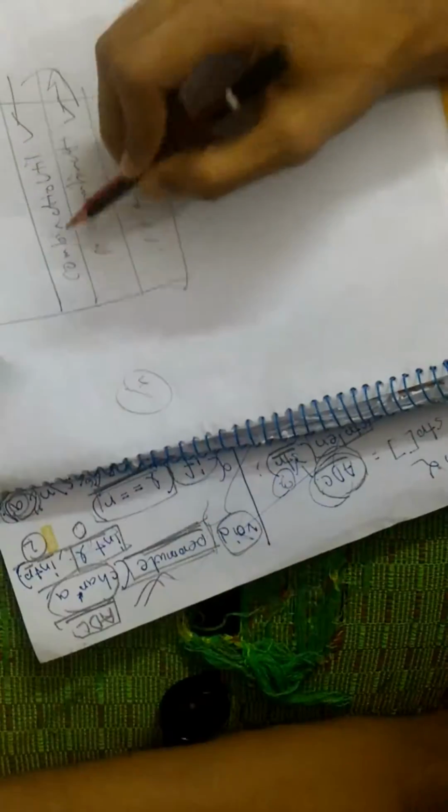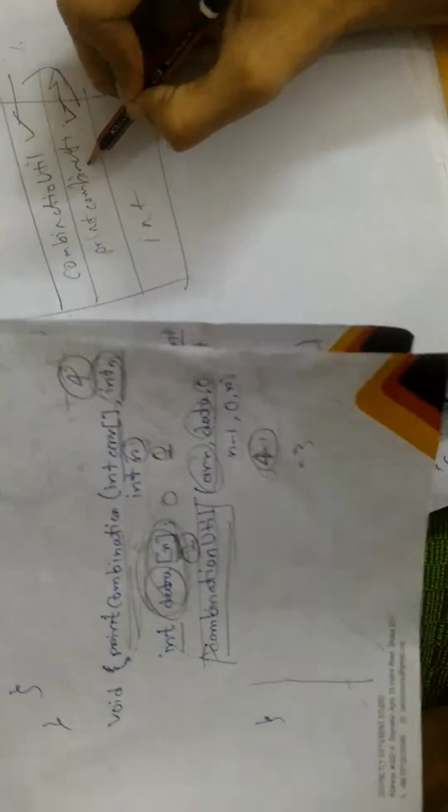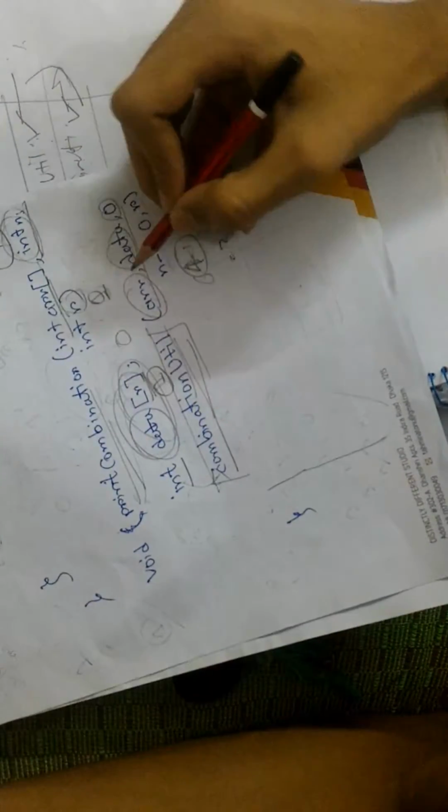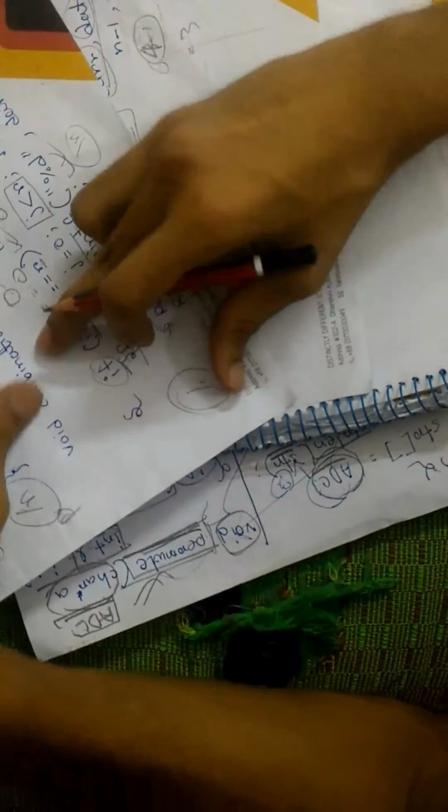Now again this function is calling this function, and this function is calling this function. Now what is happening here is that this utility combination function takes 6 parameters, and we can see this is the function being called.